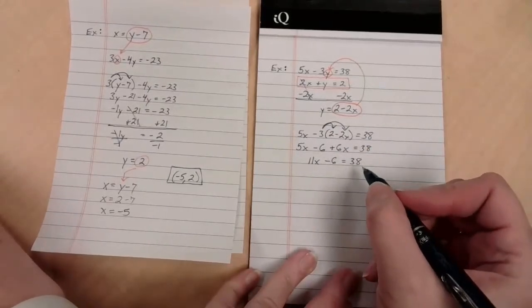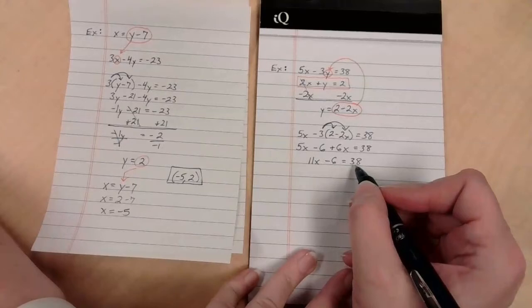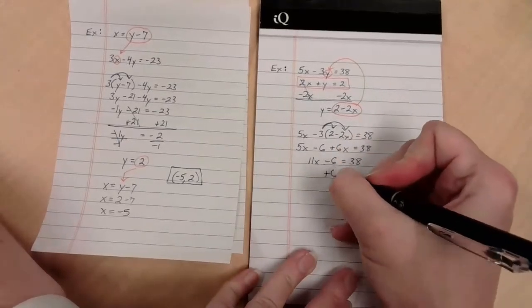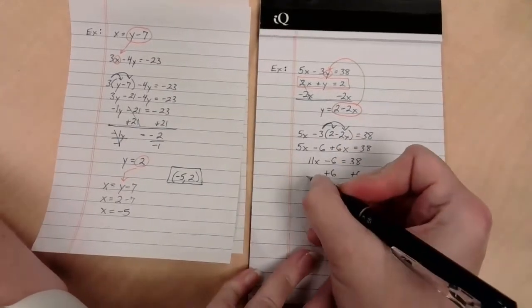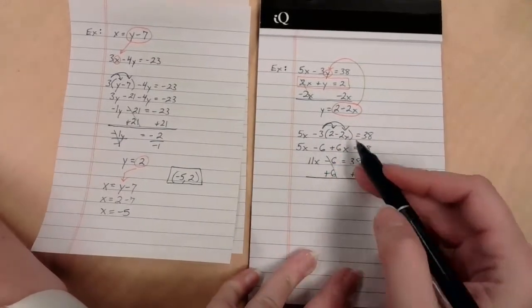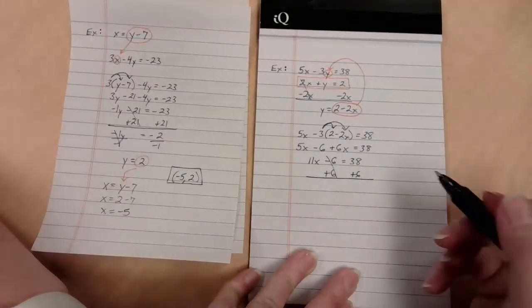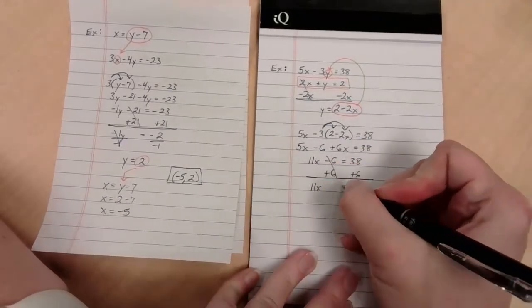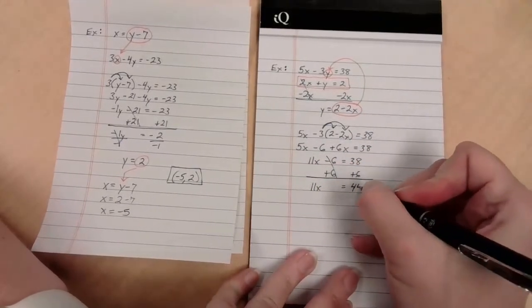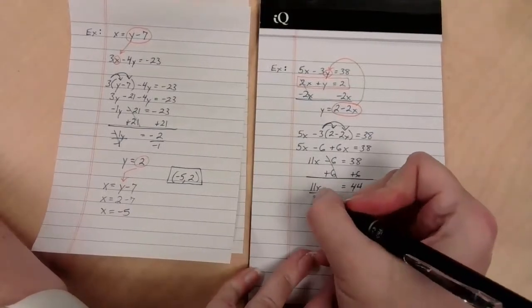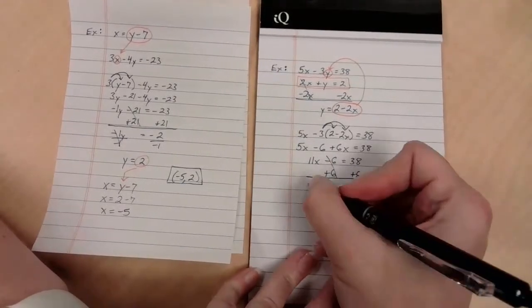All right, so what's left here for getting this by itself? Oh, you know what? I'm good. Plus 6, there we go. Again, working on getting the x by itself because we already made the y go away when we substituted. So 11x now equals 38 plus 6, which is 44. Dividing by 11, continuing to get the x by itself.